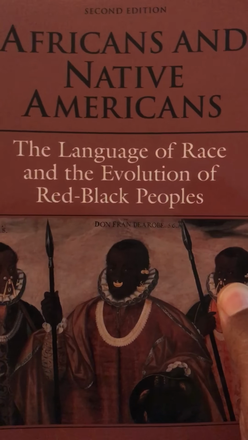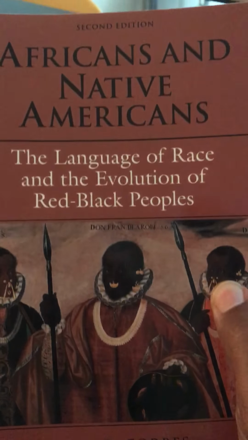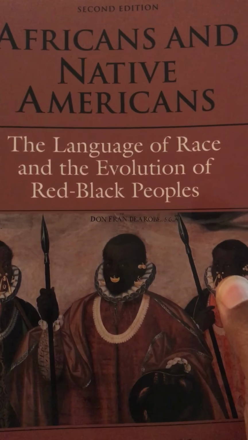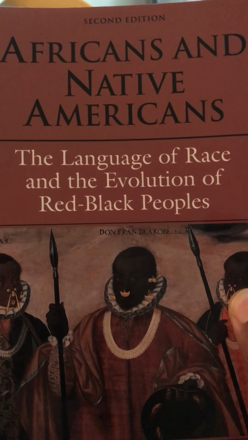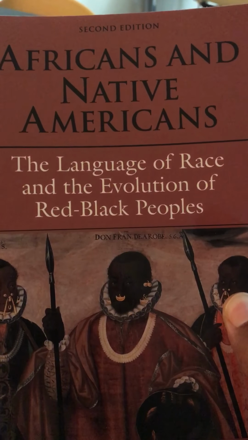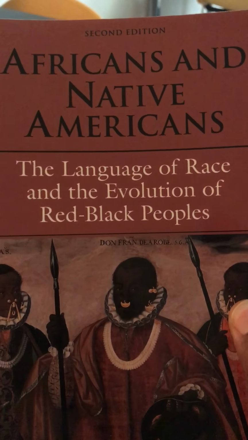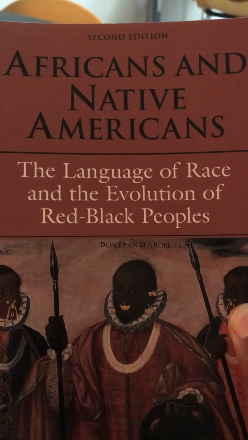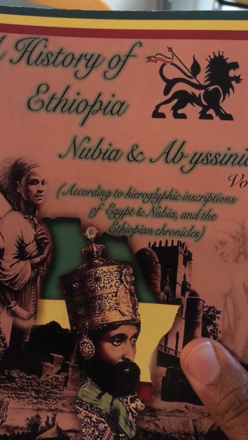Africans and Native Americans: The Language of Race and the Evolution of Red and Black Peoples by Jack D. Forbes. Now, for all of you that post a lot of information on indigenous people and the African connection, this is a very interesting read, which I would suggest if you haven't gotten into this book before. All right, second stack. History of Ethiopia and Nubia and Abyssinia, the one book in here by E.A. Wallis Budge.